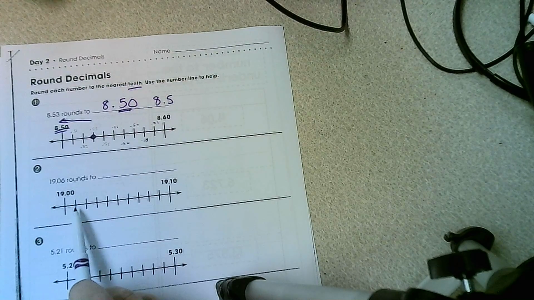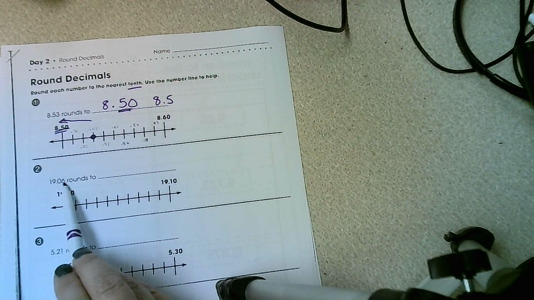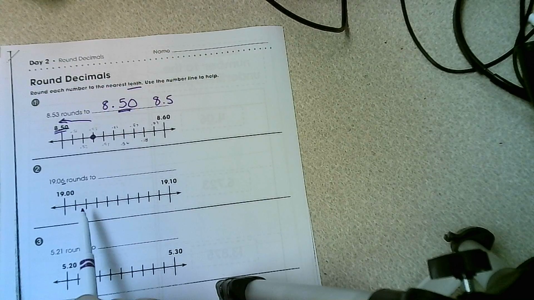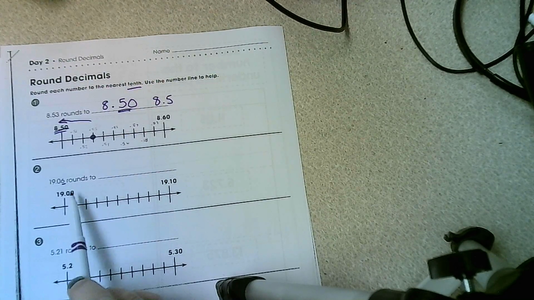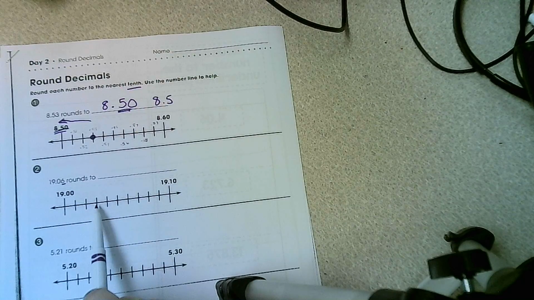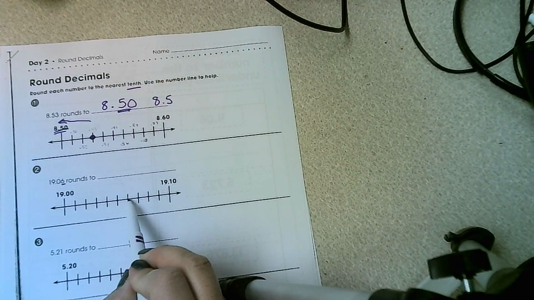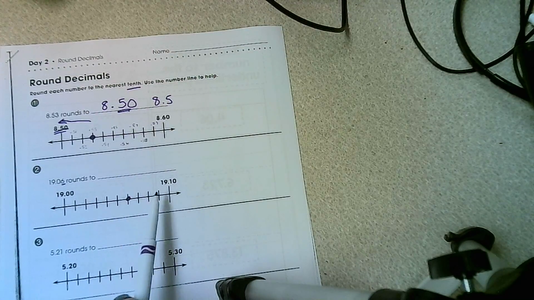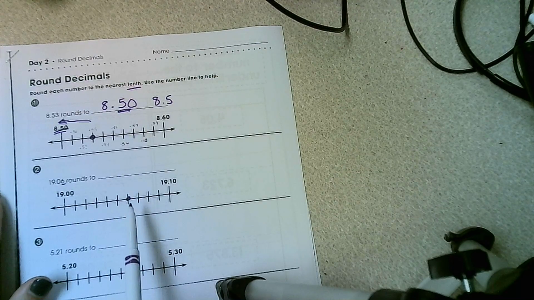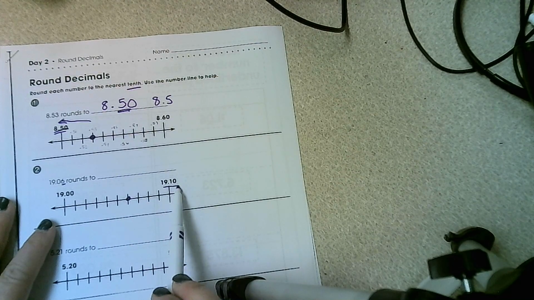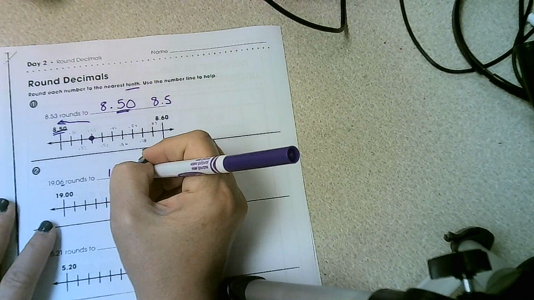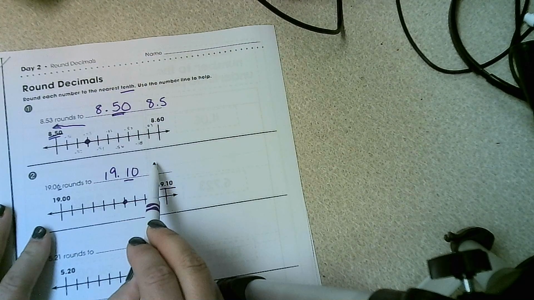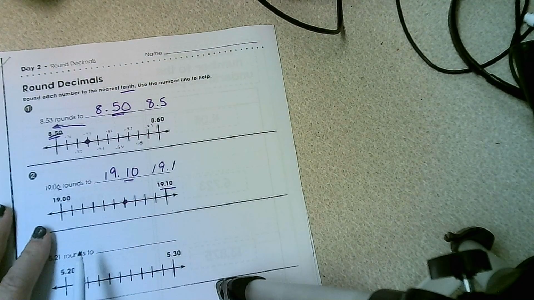The same thing holds true here. 1, 2, we're going to 6 hundredths. Here's 1, 2, 3, 4, 5, 6. You're counting over 6 because this is 0 and that's 1. So it's between 0 and 10 is 6. And then we're looking visually and it's going to move over to this side. We're rounding to the tenths. So we're going to write 9.1.